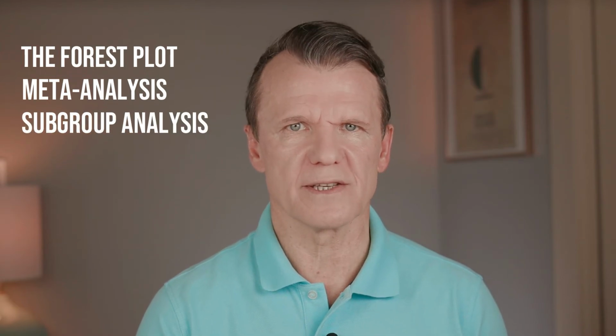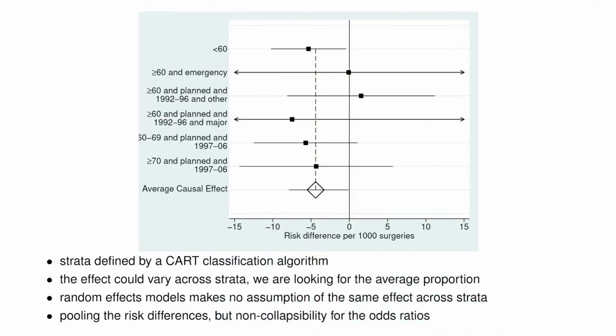The forest plot is another way to present the effect variability. At first, it was used for meta-analysis of randomized trials, multiple trials concerned with the same question. In the last 20 years, forest plots came to observational studies. There, they are often used to present a subgroup analysis. That's how the plot looks.